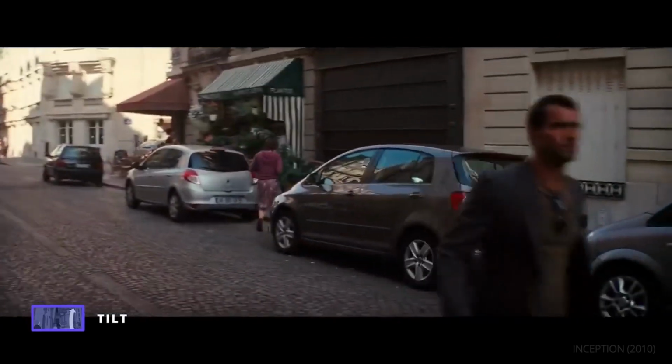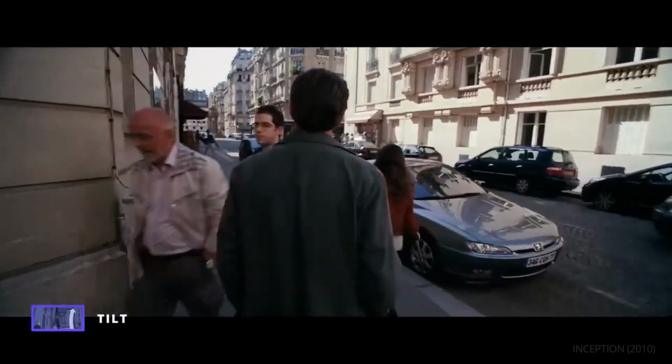Yours? Yes. In Inception, Ariadne tests how much of the dream world she can distort.